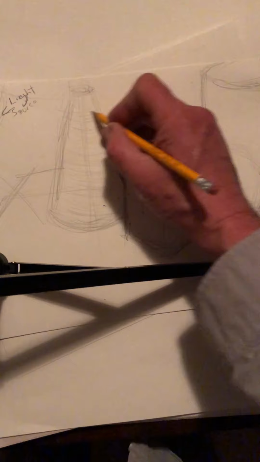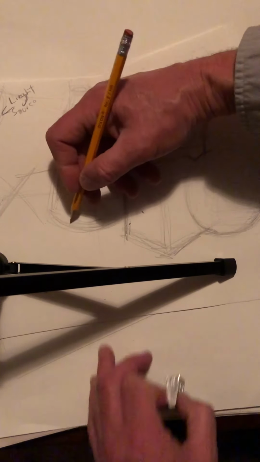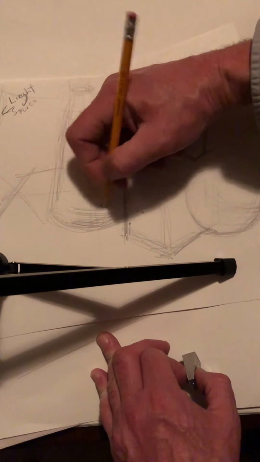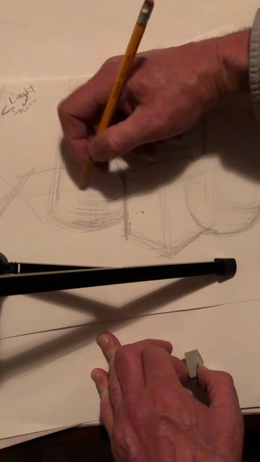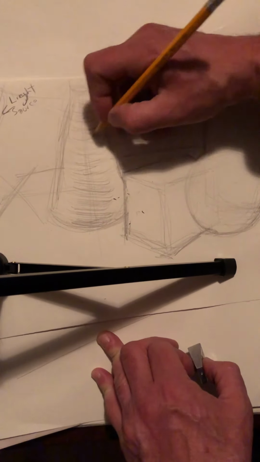So, little by little, start building this up. Sharpen this, get darker. You know, there's three ways to get darker: more lines, darker pencil, press harder. Okay, so remember, always follow the surface. This is following that arc, so all my lines. Now, eventually, you're going to build this up.